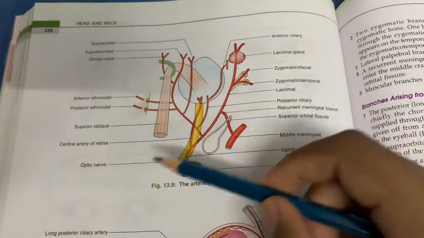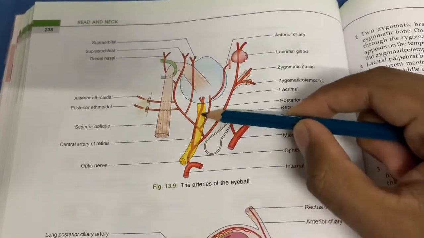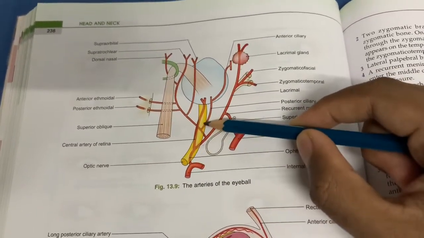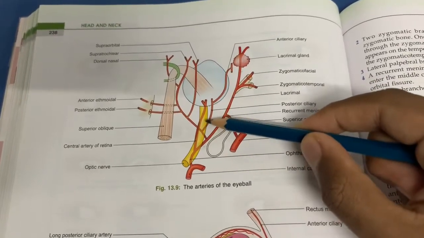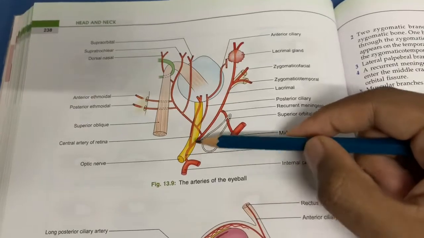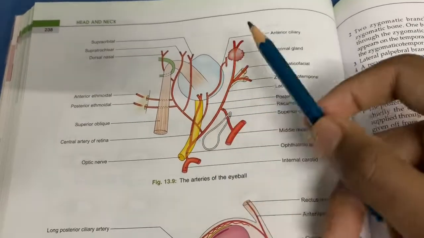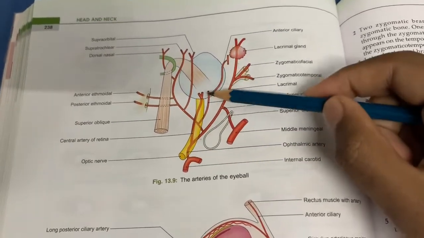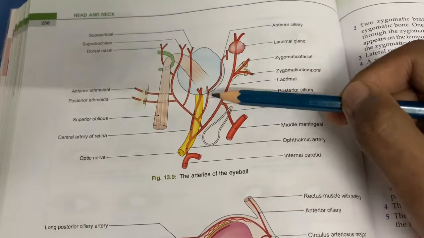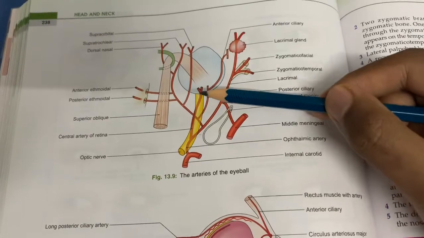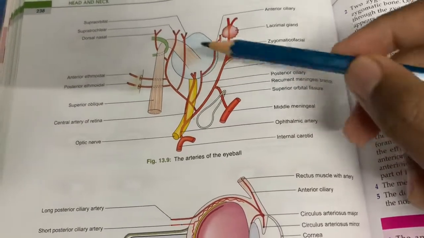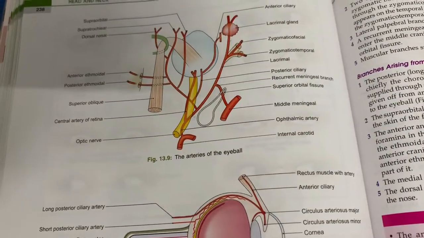Coming to the central artery of retina, it is the first and most important branch of the ophthalmic artery. It lies below the optic nerve, pierces the dural sheath and runs forward for a short distance, and then enters the substance of the nerve and runs forwards in the center to reach the optic disc. Here it divides into branches that supply the retina. The central artery of the retina is an end artery. It does not have any effective anastomosis with the other arteries, and occlusion of the artery results in blindness.